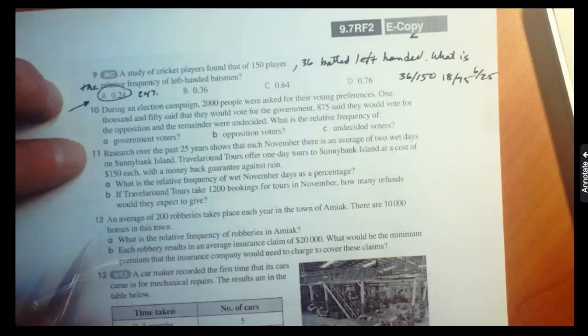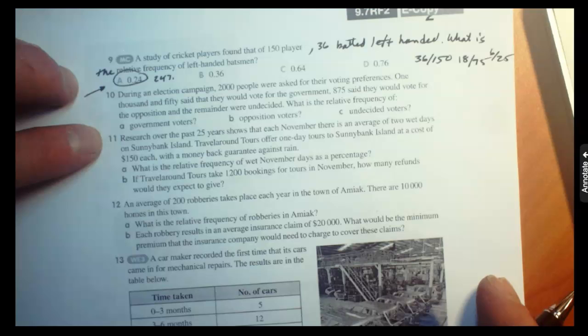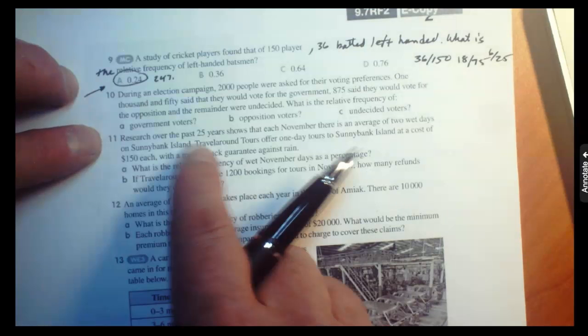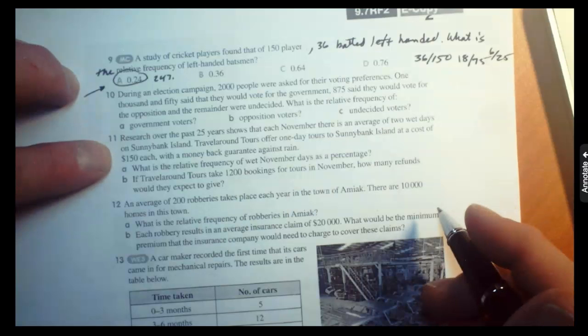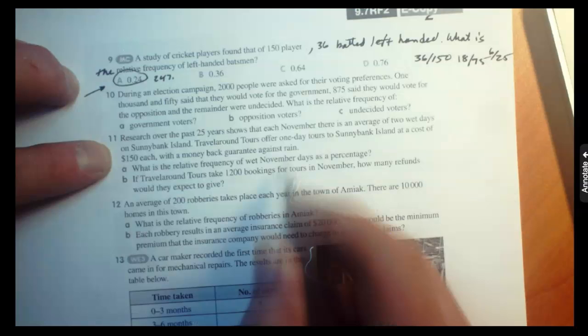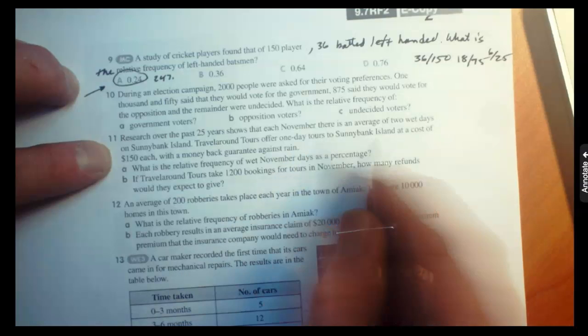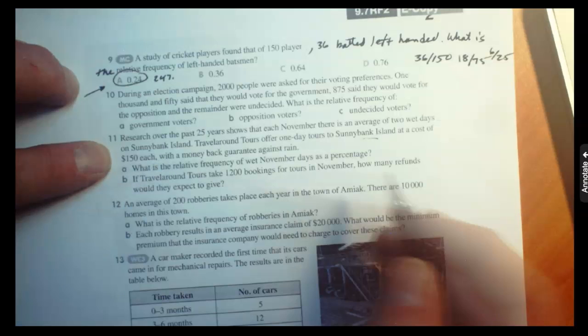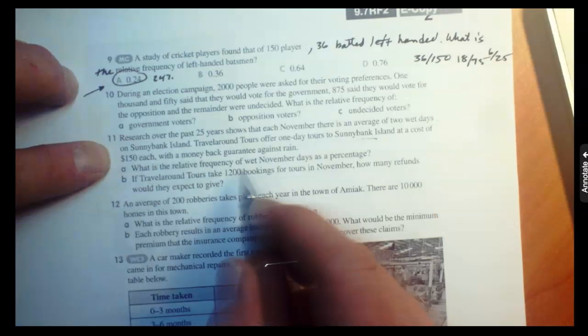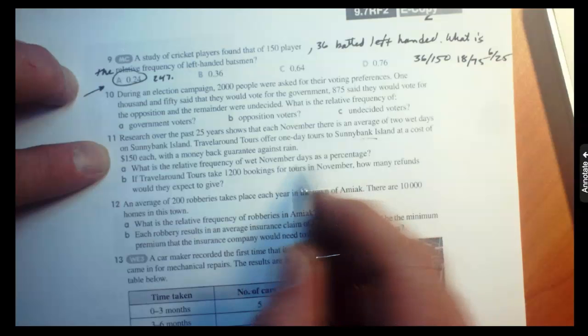Well, let's try number 11. Over the past 25 years, research shows that each November there's an average of 2 wet days on Sunnybank Island. Travel Around Tours offers one-day tours to Sunnybank Island at the cost of $150 with a money-back guarantee against rain. What's the relative frequency of wet November days as a percentage?